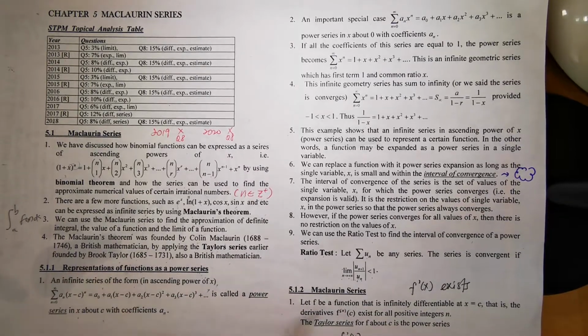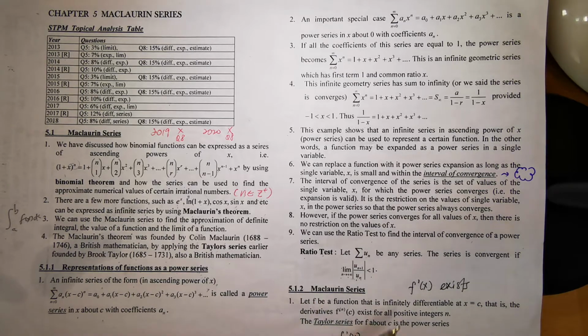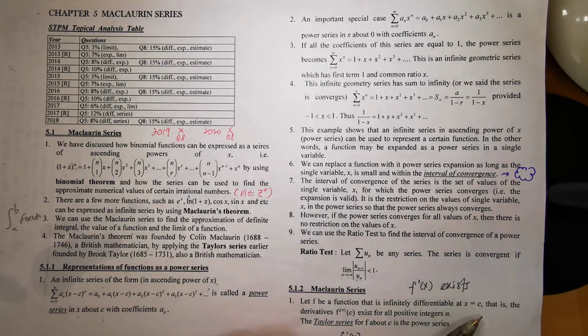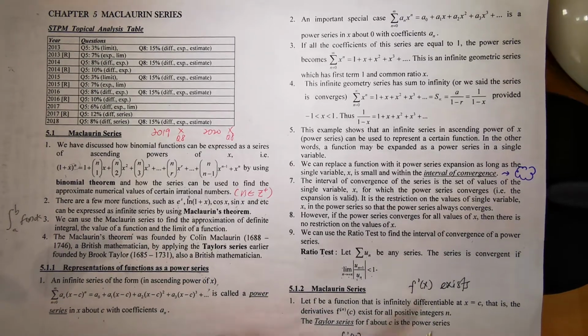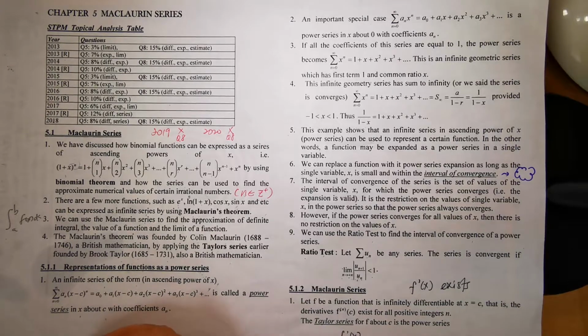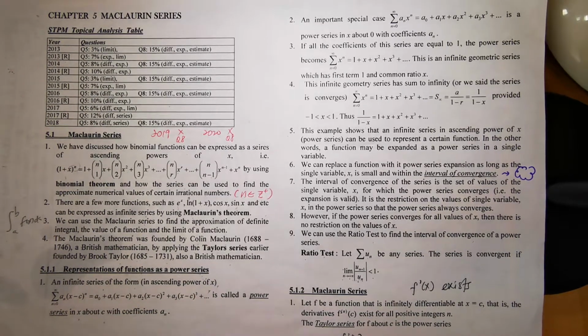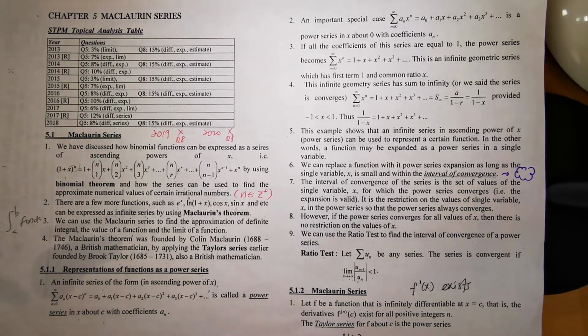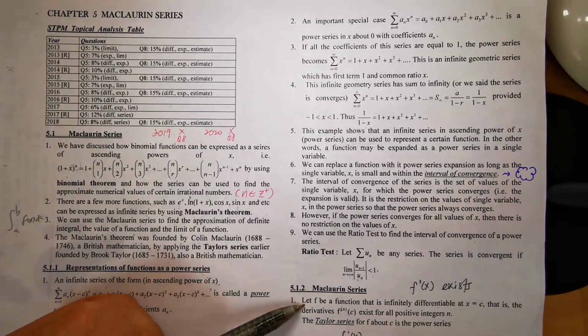So let's say f is a function like this, where it can be infinitely differentiable at x equals c. So that means at any point c, f prime exists, and this function can be continuously differentiated. You can find f prime, the second derivative, third derivative, fourth derivative, and so on. For a Taylor series concept, f must be a function like this first.